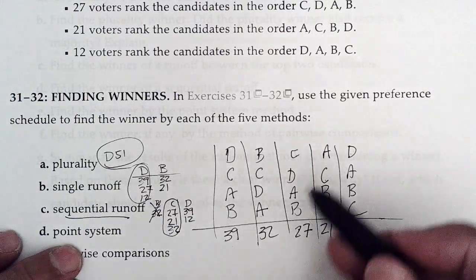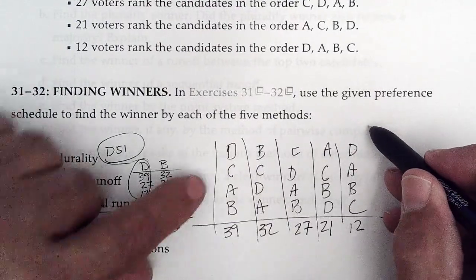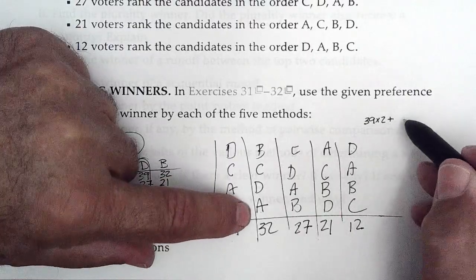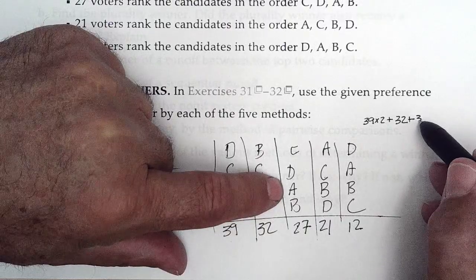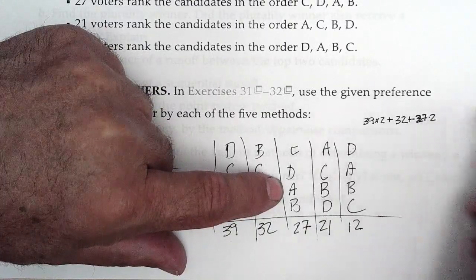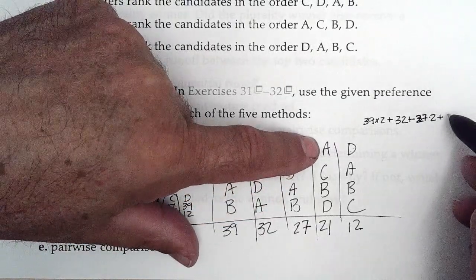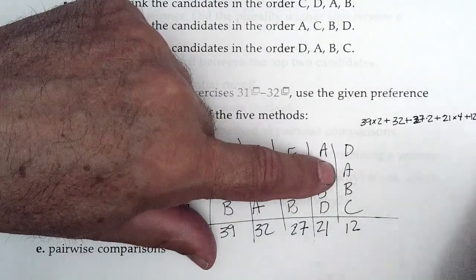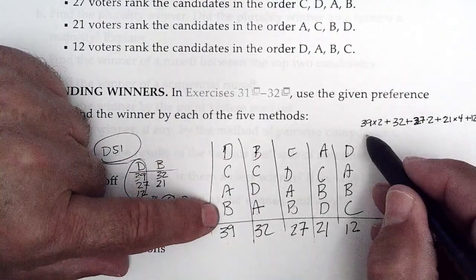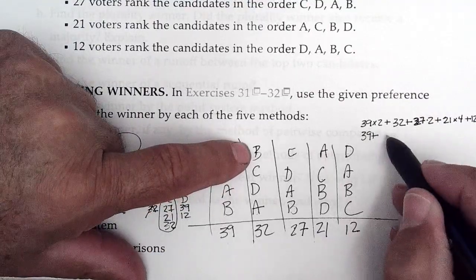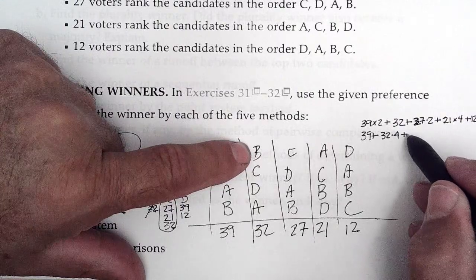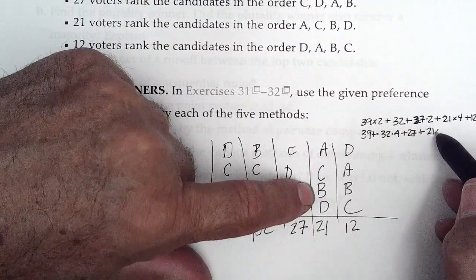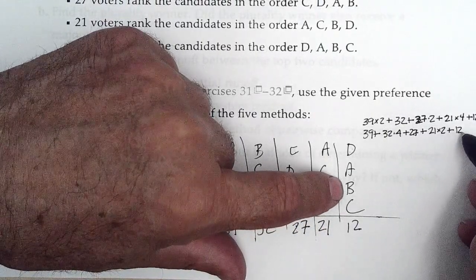Point system. Oh boy, this takes a lot more work here. So A gets 39 times 2, plus 32 times 1, plus 27 times 2, plus 21 times 4, plus 12 times 3. B gets 39 plus 32 times 4 plus 27 times 1 plus 21 times 2 plus 12 times 2.